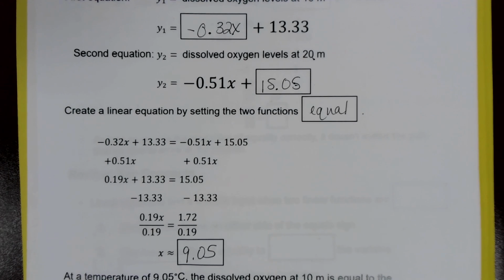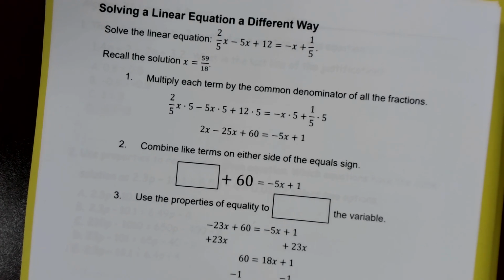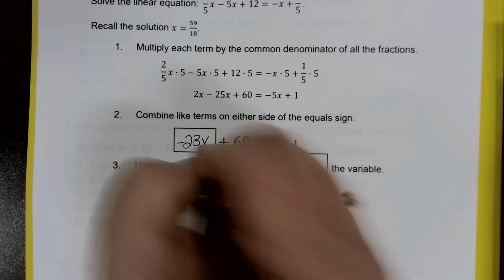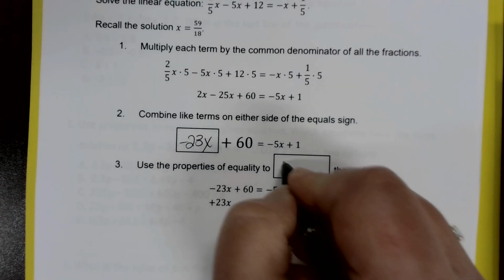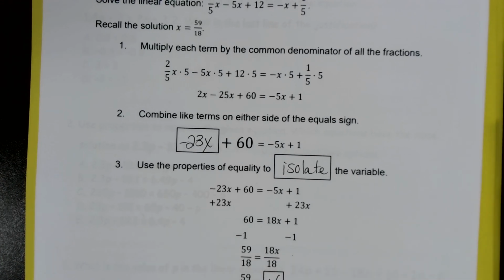So let's back up. Where's my other page? So another way, and I'm just going to go through this one quick, another way to solve a linear equation is to multiply by the common denominator of all the fractions, if you want to go through that. Combine like terms at that point. And then use the isolate properties to solve for x.